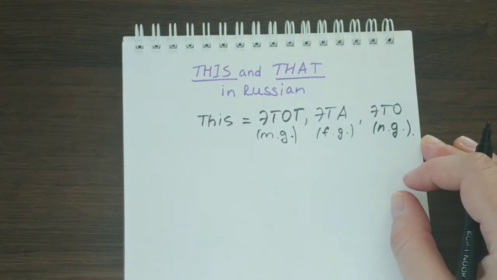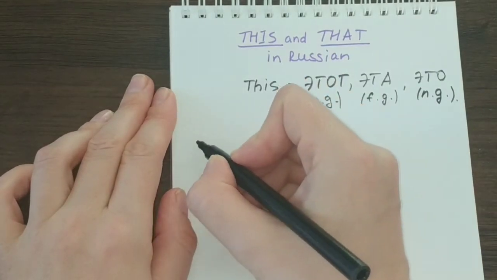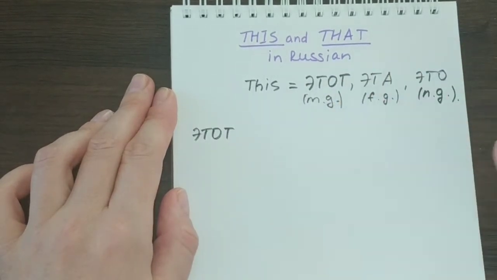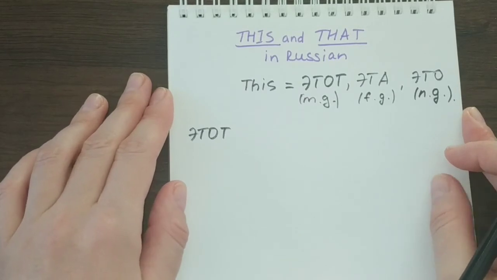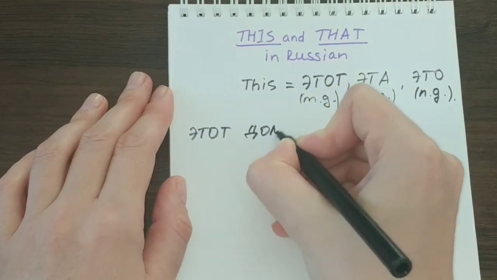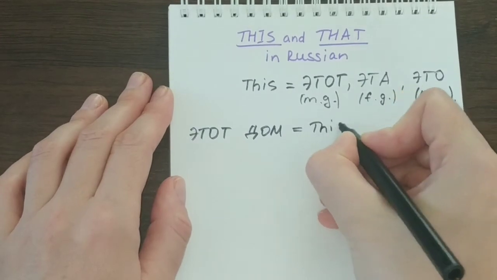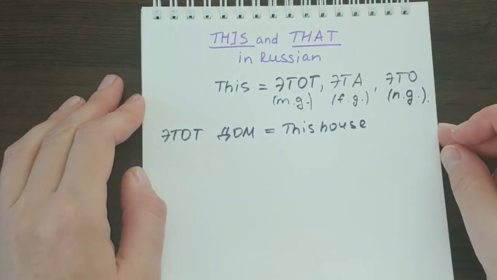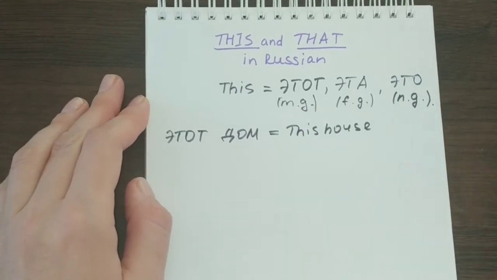So let us take an example. Let's take this first, этот. So этот, which means this, is of a masculine gender. It has to be used with a noun of a masculine gender. Let's take this one, этот дом. Этот дом means this house. Like you're standing in front of some house and you're talking about this house with another person, and you point at this house and say этот дом, this house.